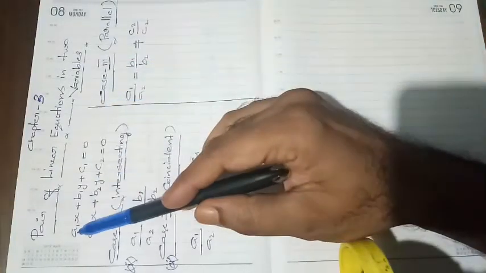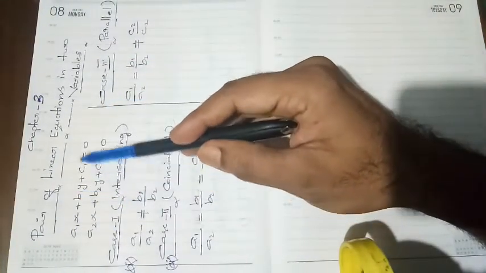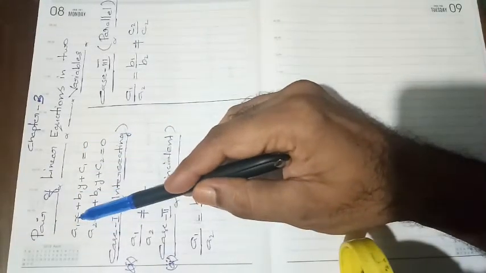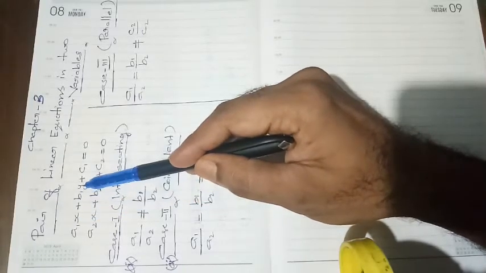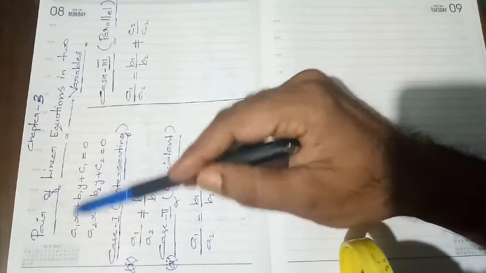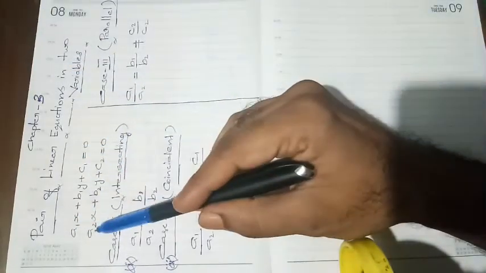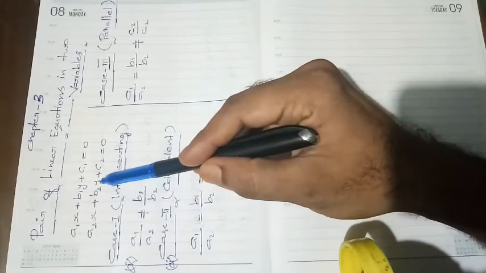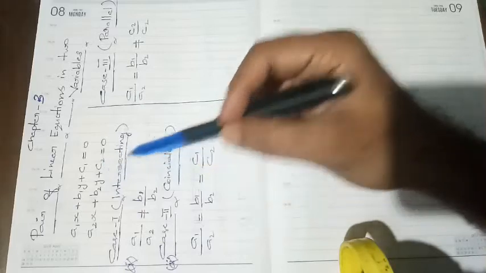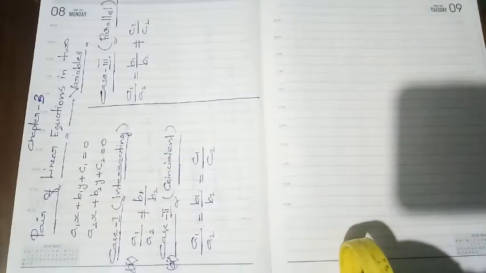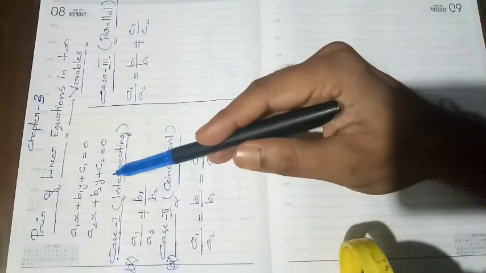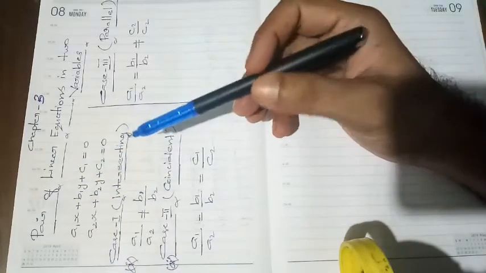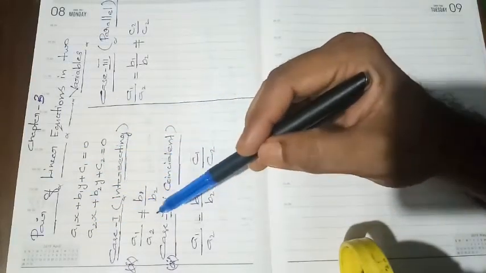And here a1, b1 and c1 are the coefficients of the first equation, that is a1 is the coefficient of x, b1 is the coefficient of y and c1 is the constant term in the first equation. Similarly, a2 is the coefficient of x in the second equation, b2 is the coefficient of y in the second, and c2 is the constant term. Is it clear? Okay. And by considering the graph of pair of linear equations, we will get three cases.